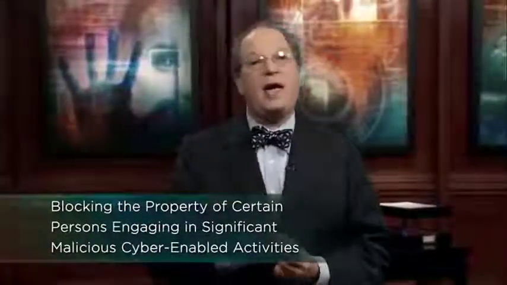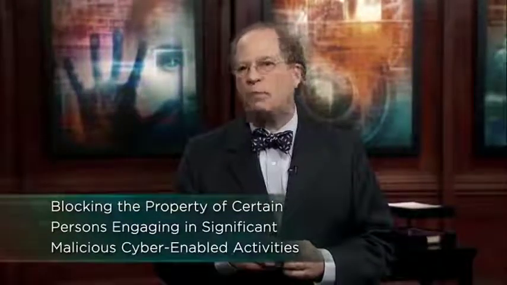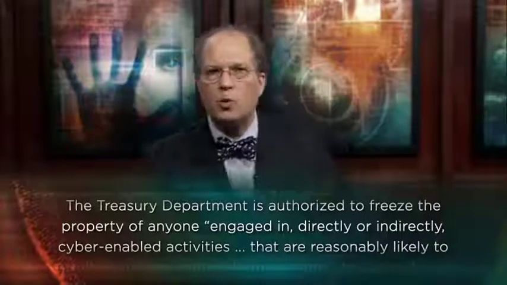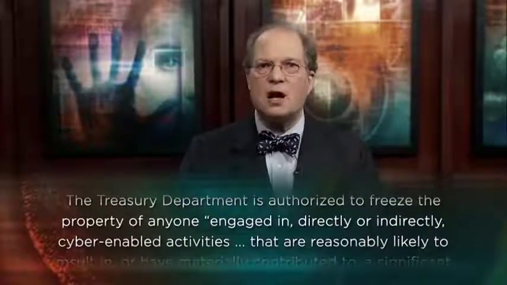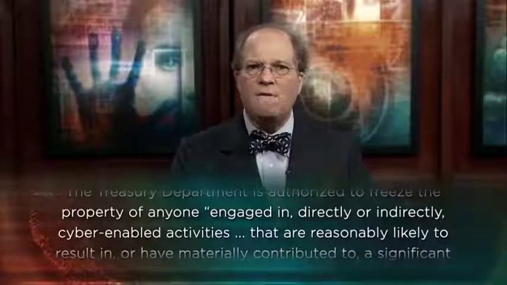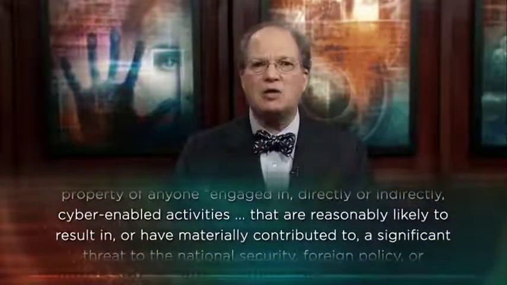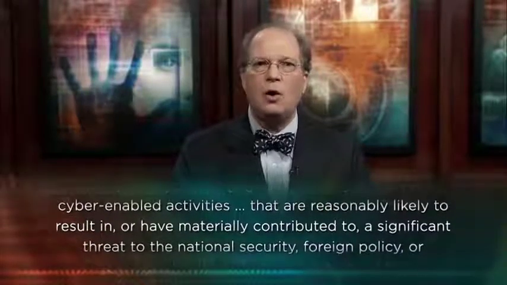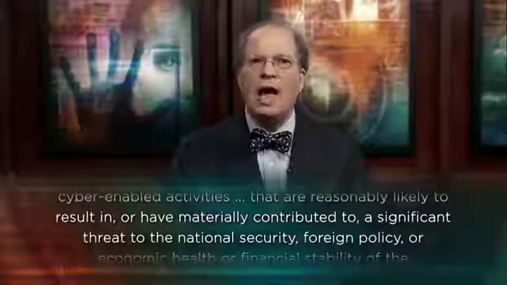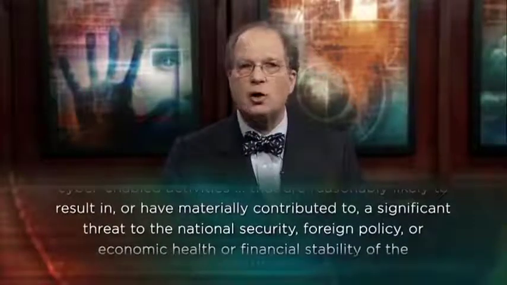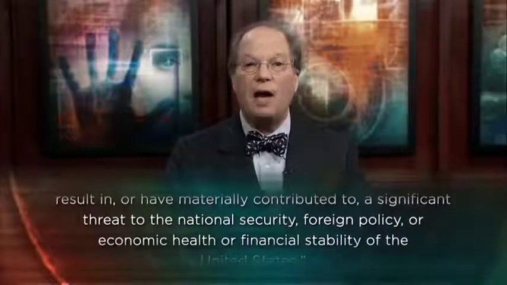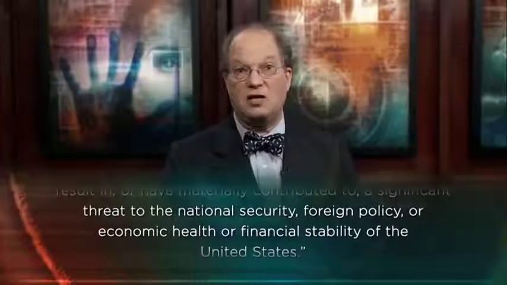The President issued an executive order entitled Blocking the Property of Certain Persons Engaged in Significant Malicious Cyber-Enabled Activities. Under this directive, the Treasury Department was authorized to freeze the assets of any individual or entity found to be responsible for or complicit in cyber-enabled activities that are reasonably likely to result in or have materially contributed to a significant threat to national security, foreign policy, or the economic, health, or financial stability of the United States.